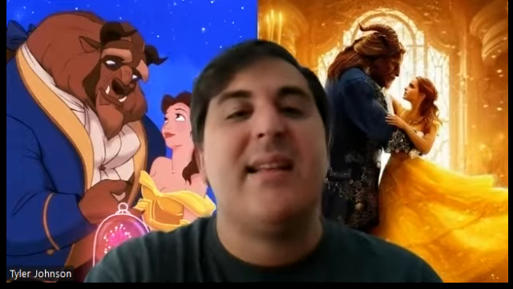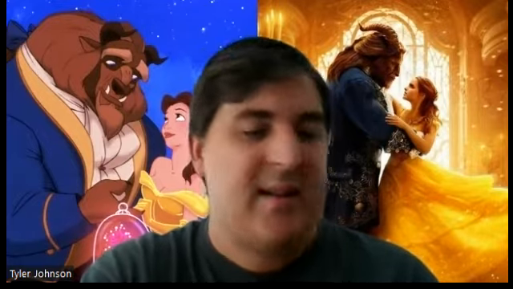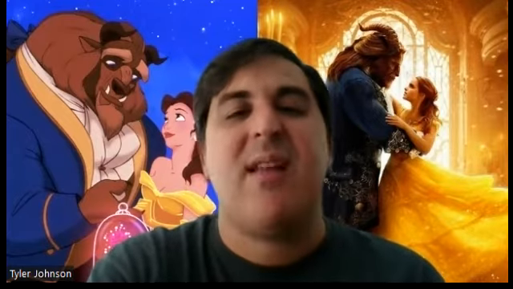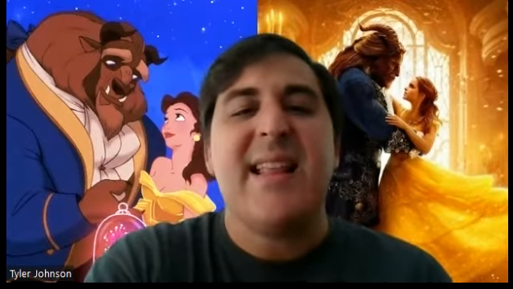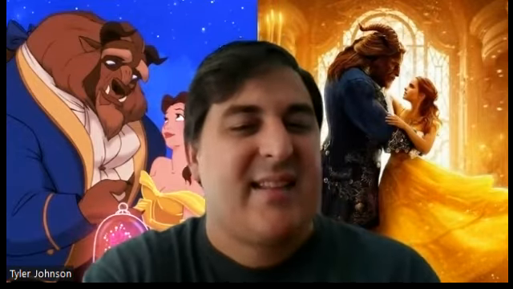Okay, and in the Gaston scene, again, we see LeFou's character, again the infatuation, and he's just more awkward in this one. He's much more awkward in this movie, which is a negative thing. I don't like how they made LeFou so awkward, because in the animated one, he's really not that awkward. He's just kind of goofy and a comic relief character. So I don't like how they changed that to awkward. I didn't like that change.